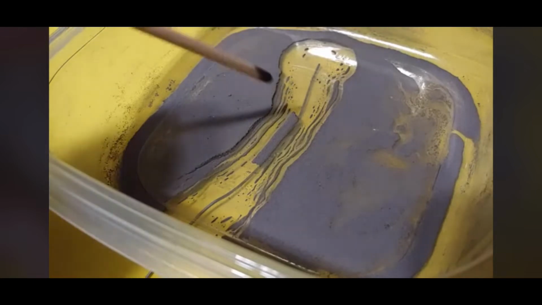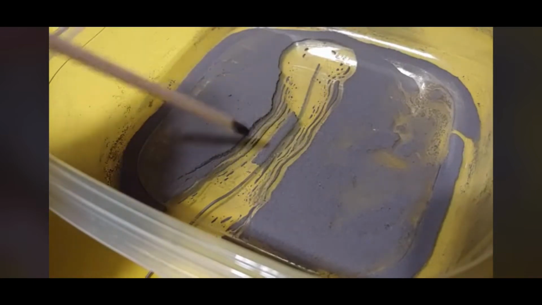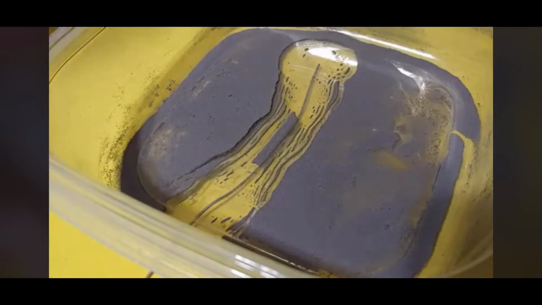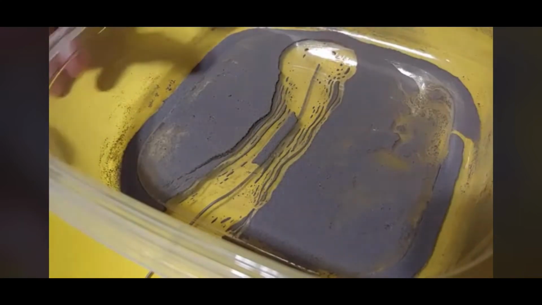That's pretty cool. So it looks like this is now finally stabilized. A little bit of action down here, a little bit right here. And now we're going to change the shape of the electrode.